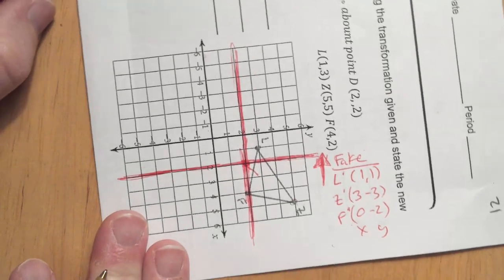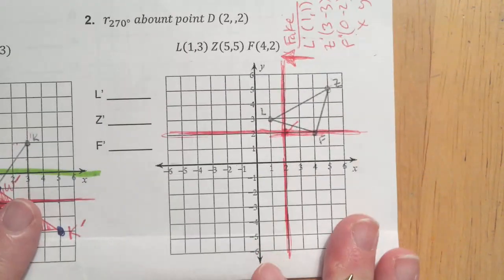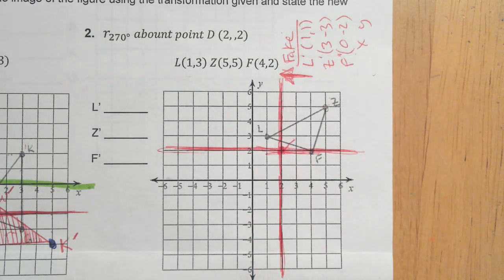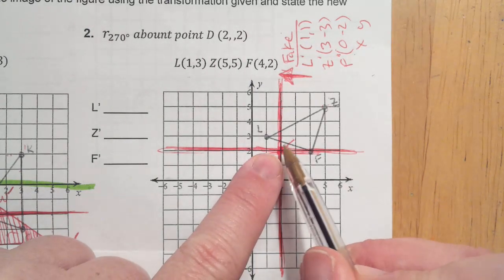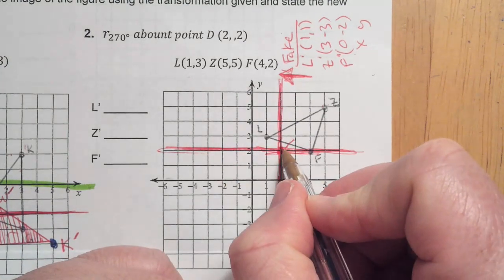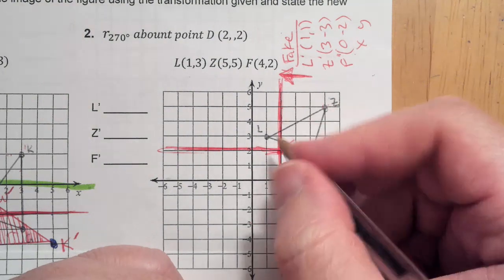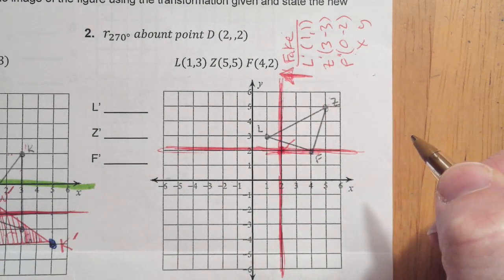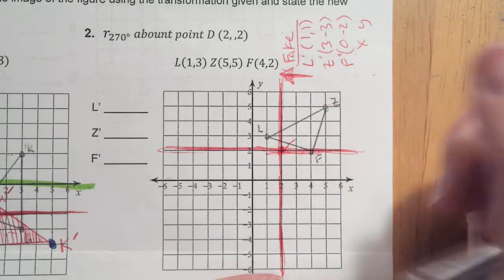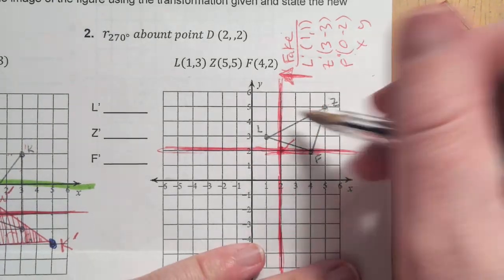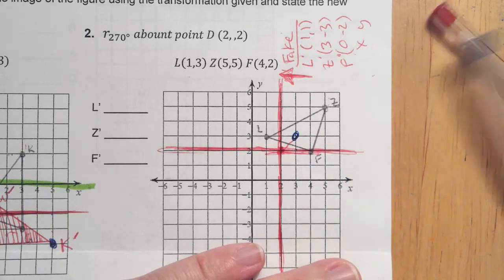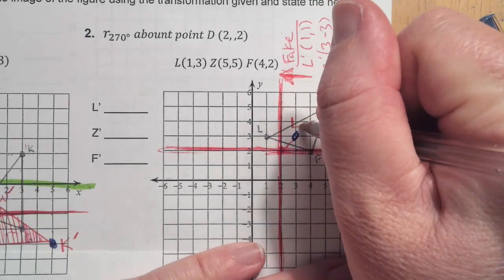All right, so now turn it back to normal. We're going to have to plot those fake points from our fake axis line, and maybe you want to do this in a different color. Maybe red's not the one for you. You do whatever floats your boat. So that would be positive 1, positive 1. And that is my L prime.